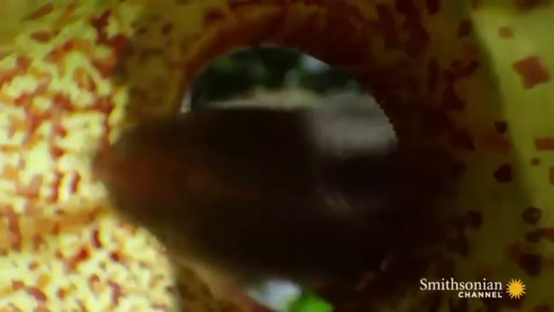This rat is attracted by the nectar and at last it will slide into the pitcher which contains digestive enzymes. It will drown. Inside this enzyme, at last, victims die by drowning.